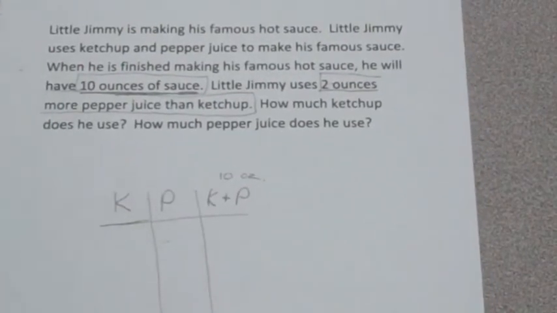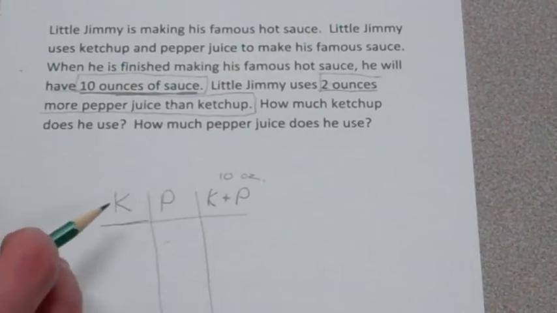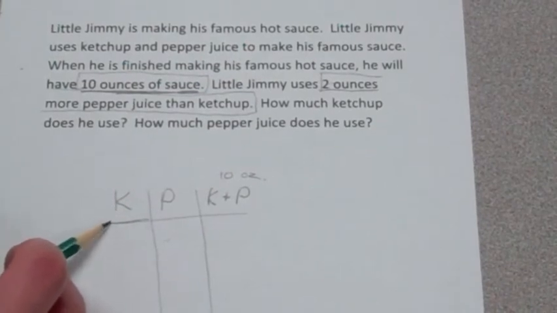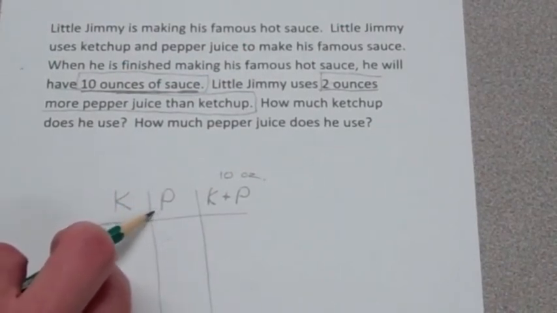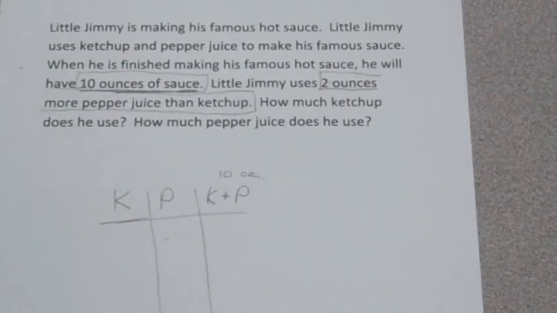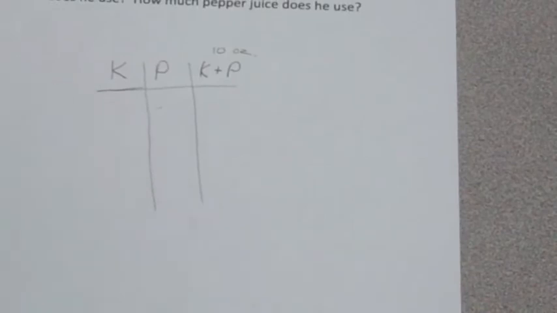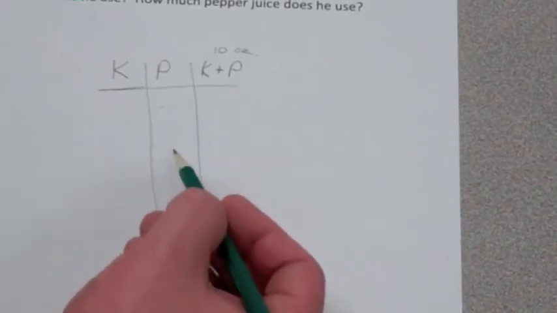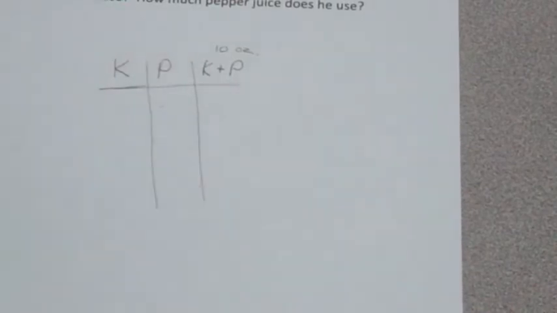It just tells us that however much ketchup he uses, if you add 2 ounces to it, that's how much pepper juice he uses. So whatever number I choose for this ketchup column, I would have to then add 2 to it, and that will tell me how much pepper juice he would have to use. So the first thing we do is we just guess. We flat out guess. I'm going to guess 5.